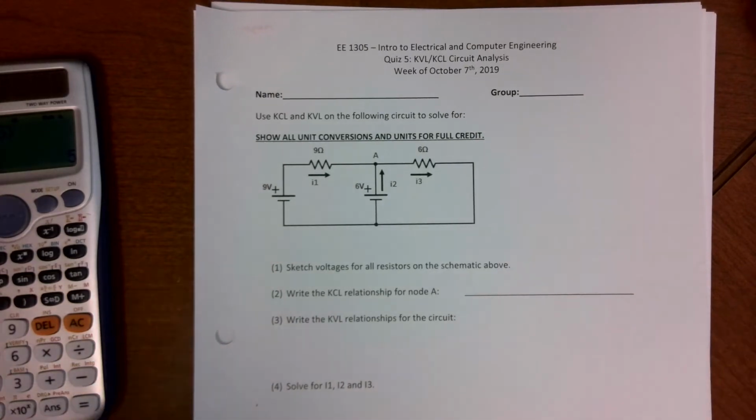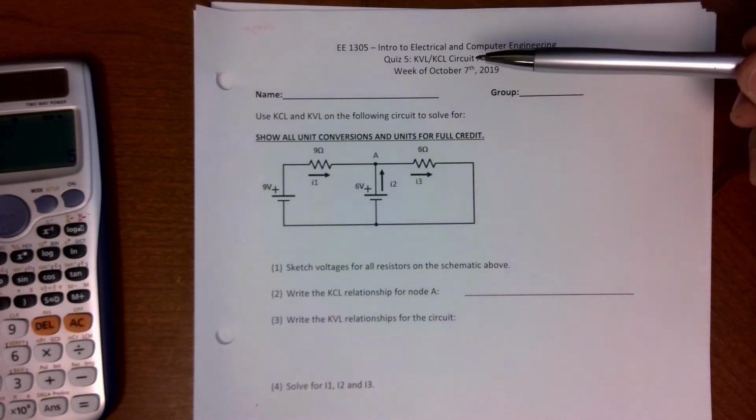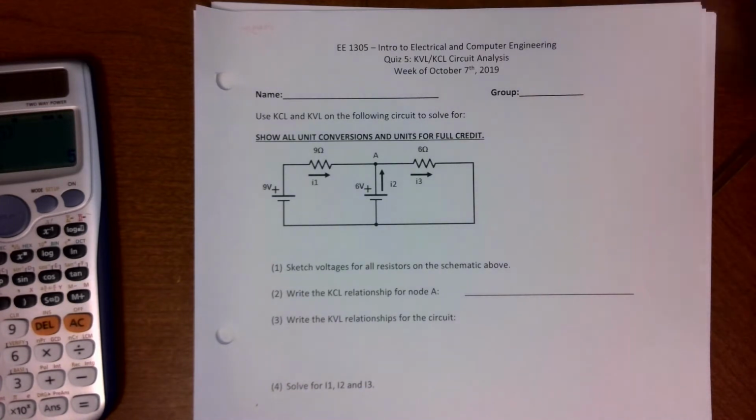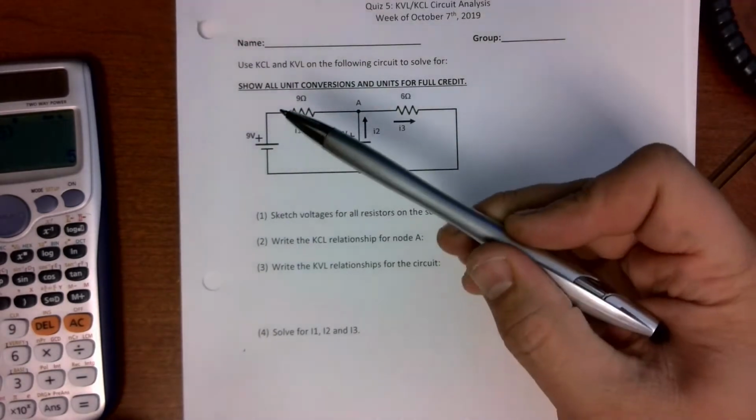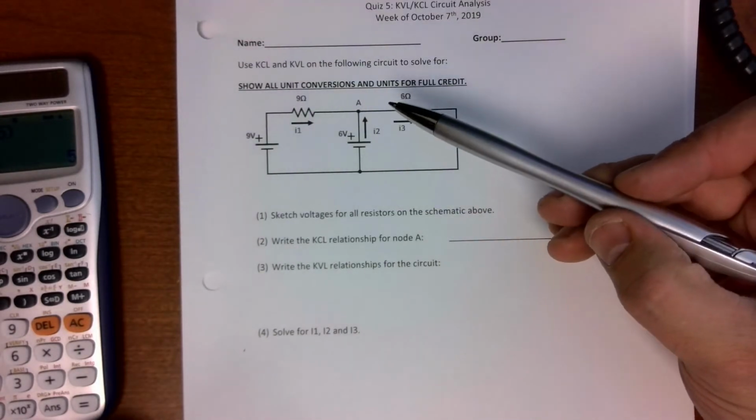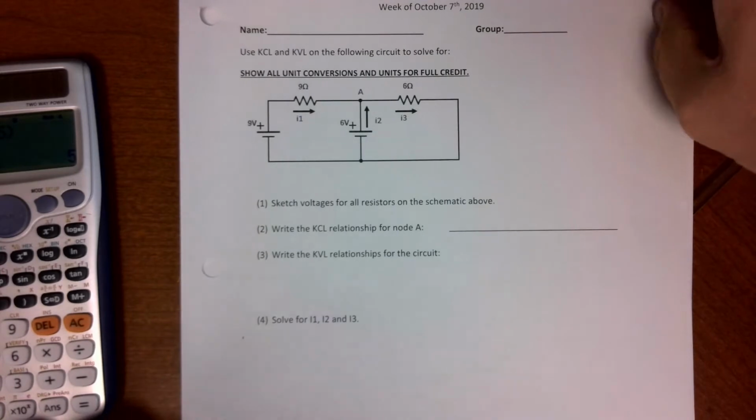Hello everyone, today we're going to do quiz 5, KVL KCL circuit analysis for EE1305, fall 2019 at UTEP, Intro to E, Electrical and Computer Engineering. Because of that, we're going to use KCL, KVL, and of course our good old friend Ohm's Law on the following circuit and solve for what we need.